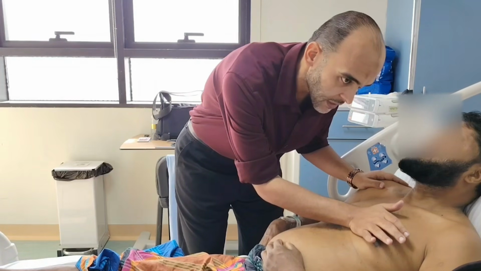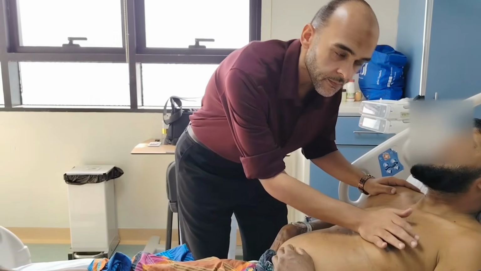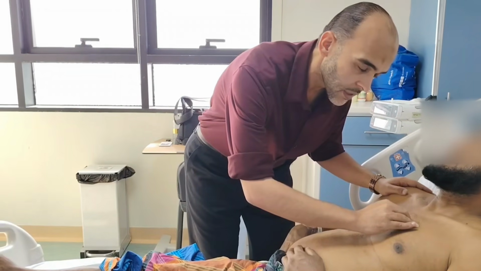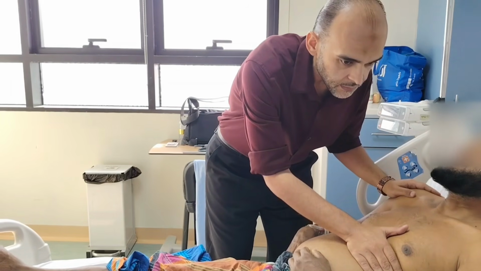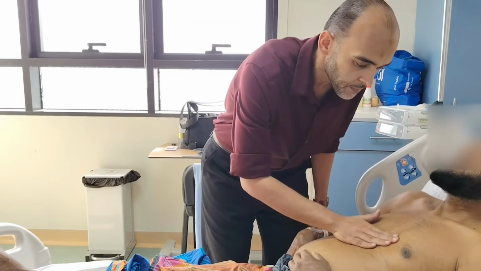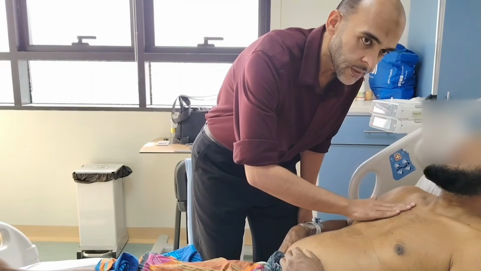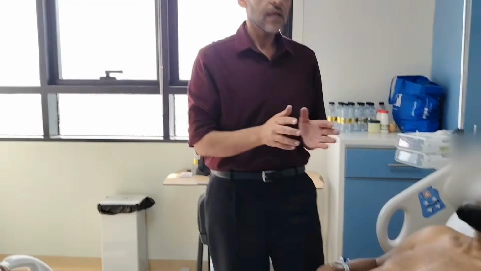Checking for left parasternal heave. I couldn't get any left parasternal heave. Palpable second heart sound in the pulmonic area: nothing is there. Now check for any thrills. Apex, nothing is there. Tricuspid, nothing is there. Pulmonic, nothing is there. Aortic, nothing is there. So by palpation, I have identified an undisplaced apex, however, heaving in character.